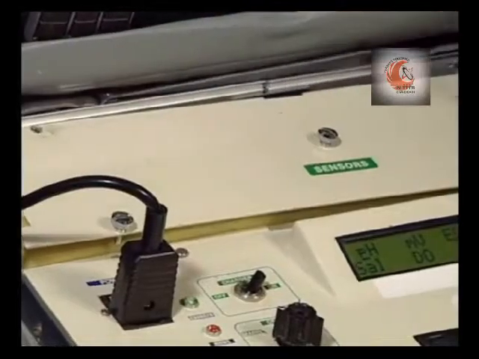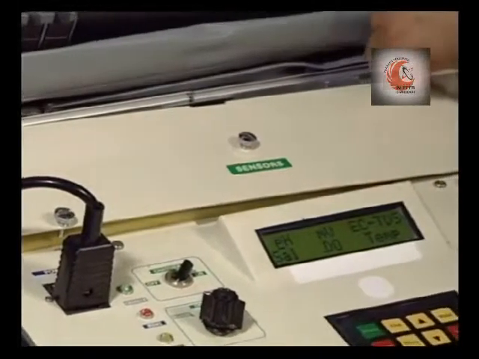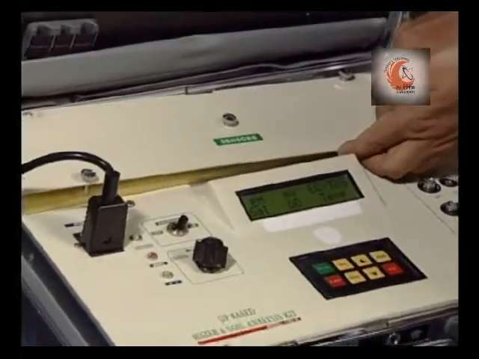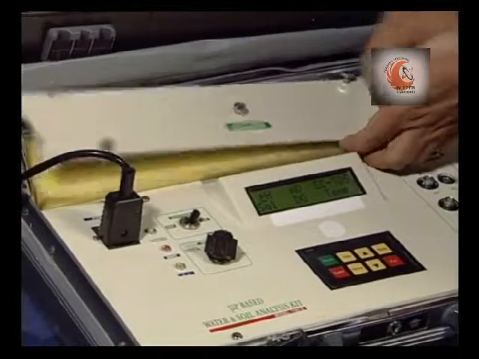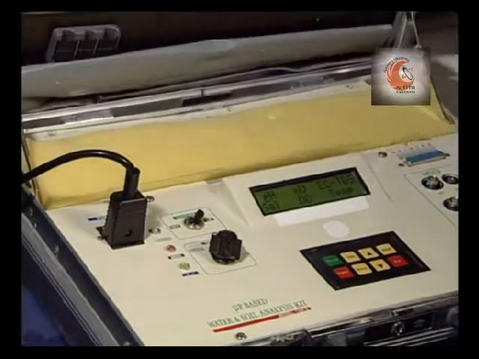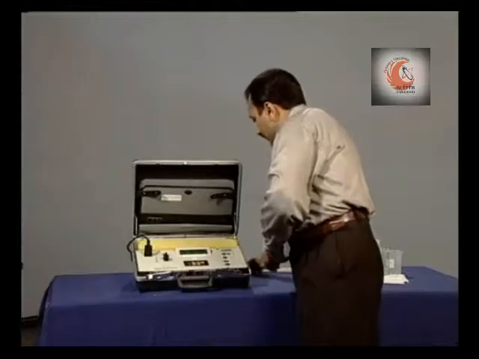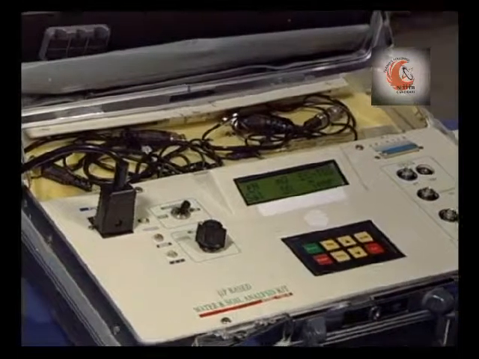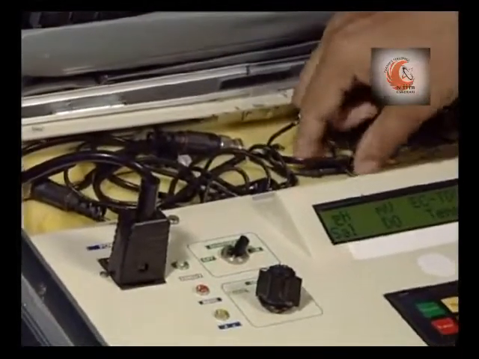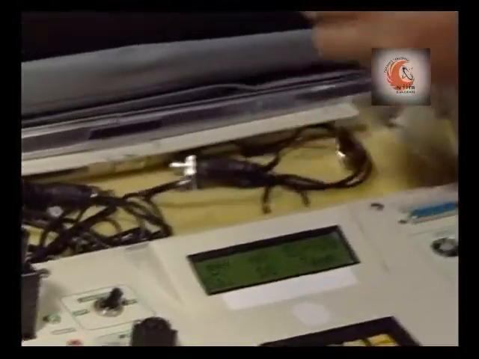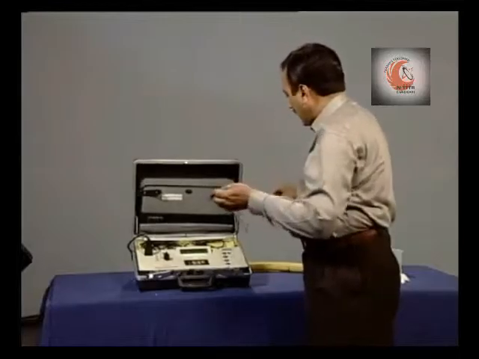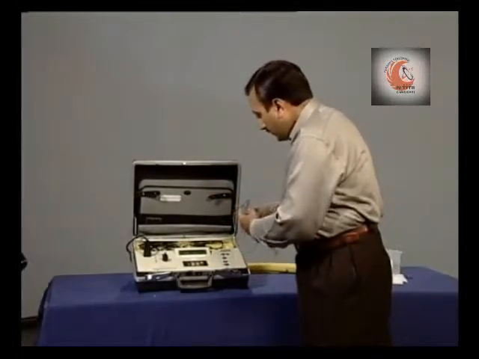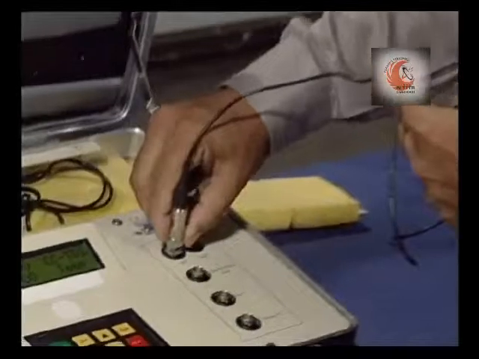Now take out the pH electrode and we connect it to the appropriate socket.